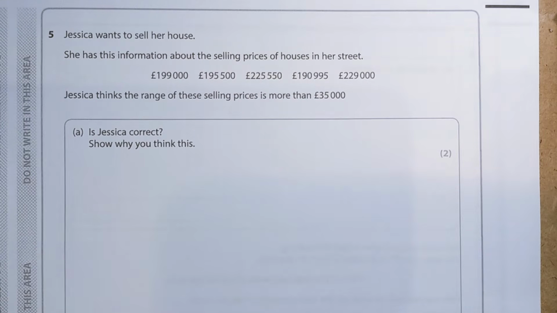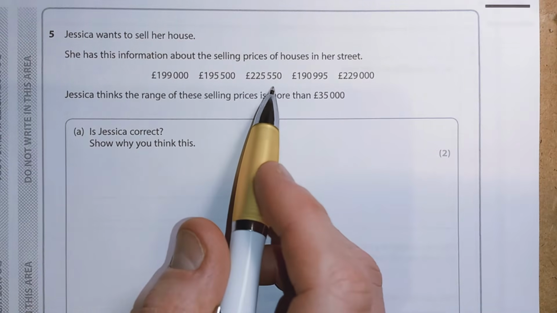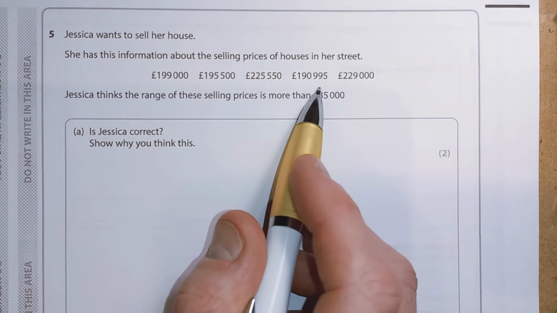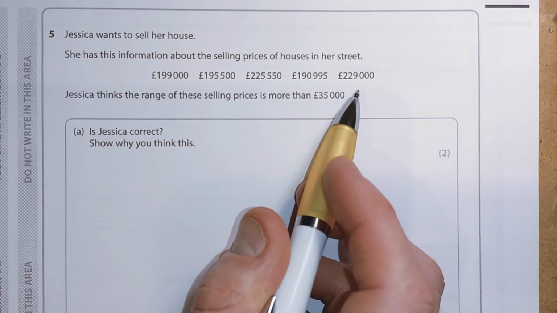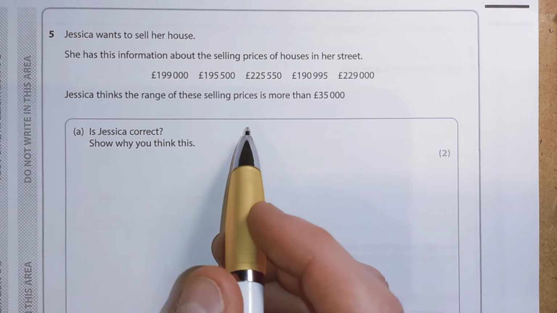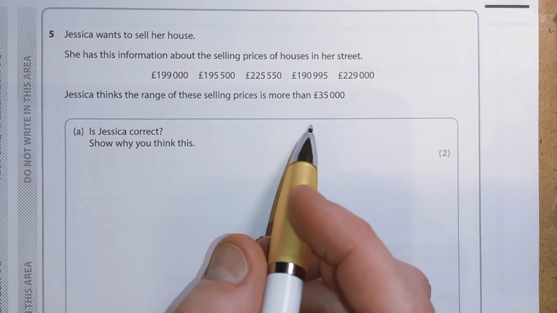Question 5. Jessica wants to sell her house. She has this information about the selling prices of houses in her street. So we've got one was for 199,000, one for 195,500, another for 225,550, 190,995, and £229,000. Okay, Jessica thinks the range of these selling prices is more than £35,000.